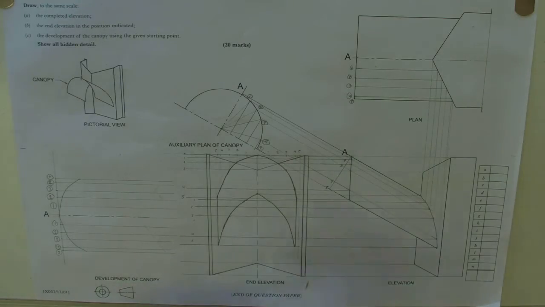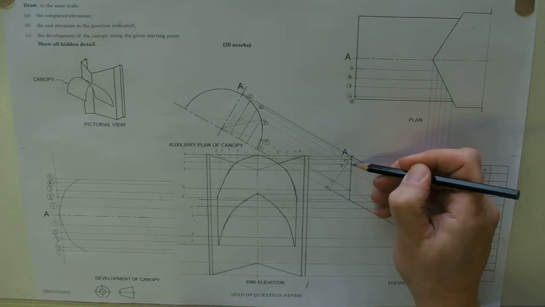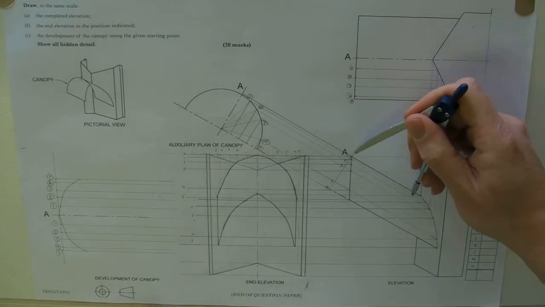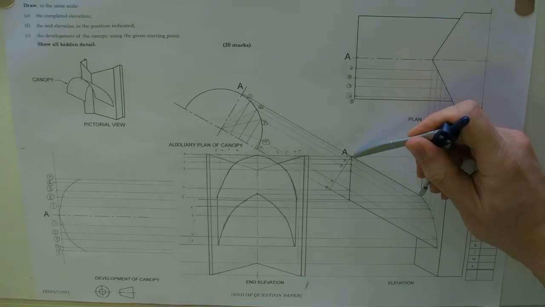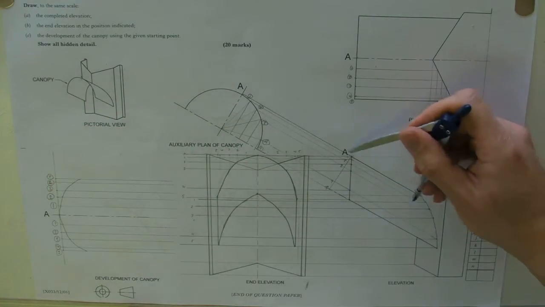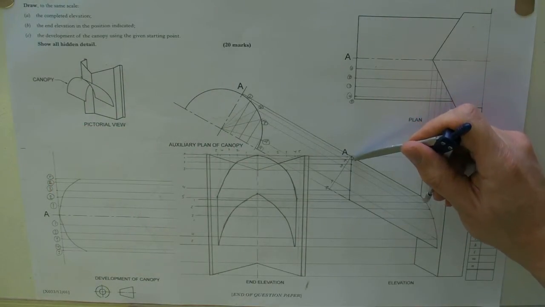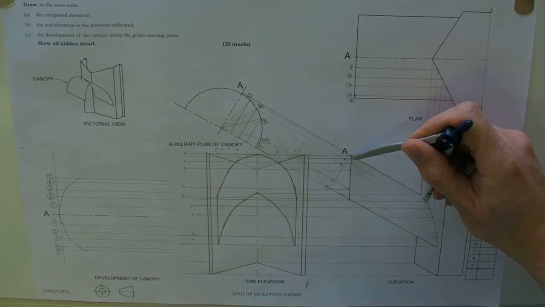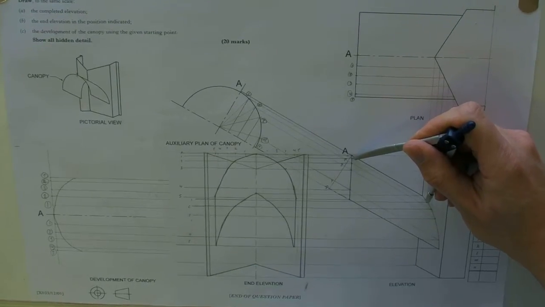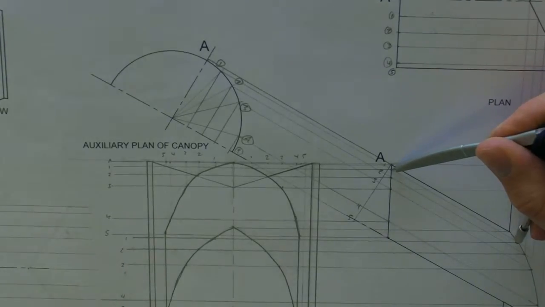And then from each of these points, I'm going to measure. For A, I'm going to measure from A to the end of the canopy, so from there to there. Then for 1, I measure from there down to there. I'm just going to zoom in a bit so you can see just what I'm actually measuring.